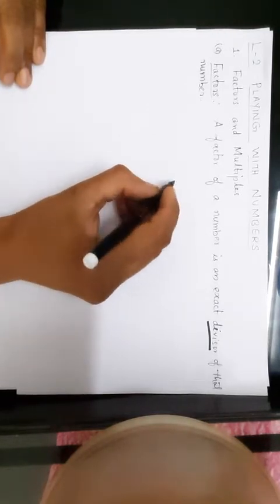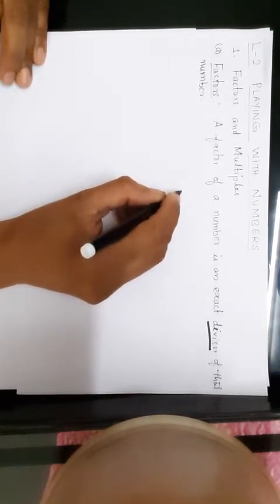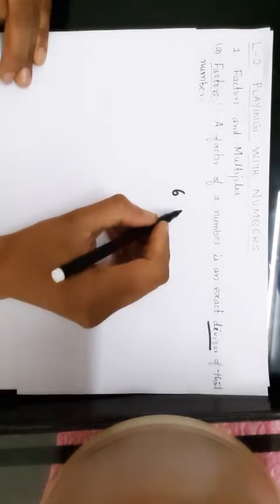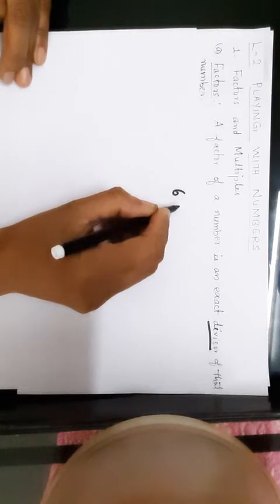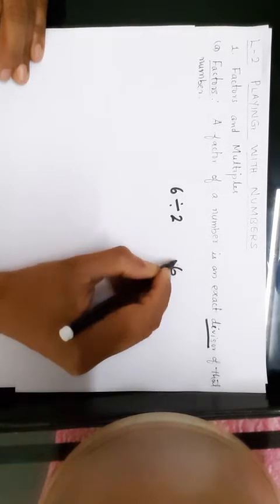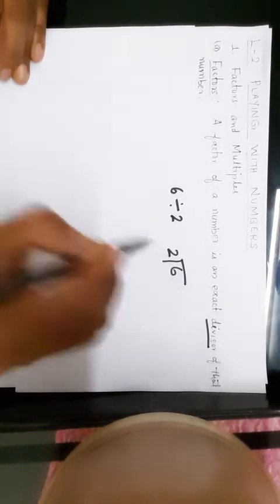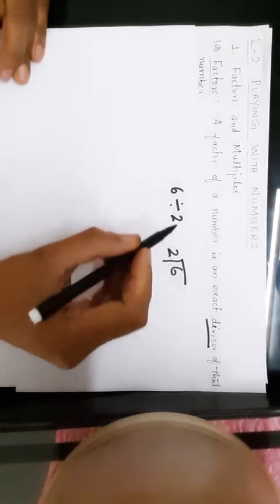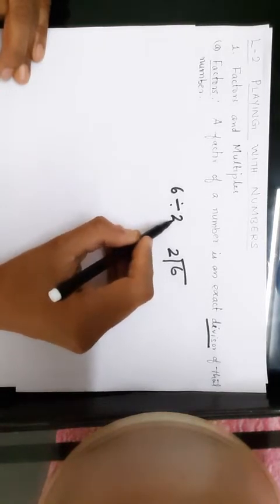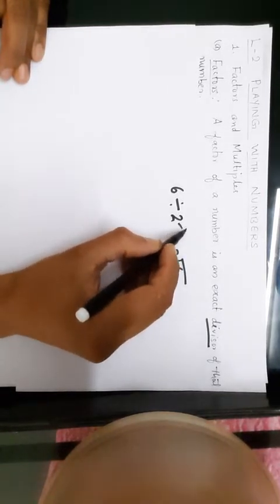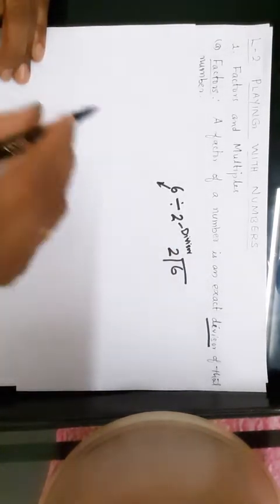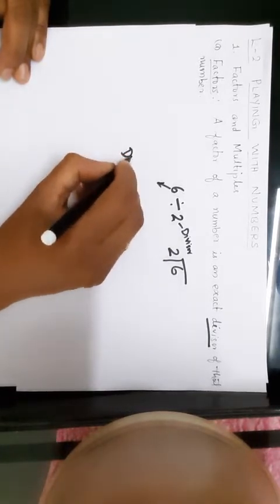That is, when we have to divide, say, 6 pencils among your 2 friends, how will you divide? You have to divide 6 divided by 2. In this, 2 is called the divisor, and the number that is being divided is called the dividend.